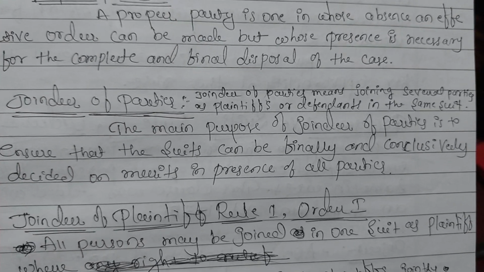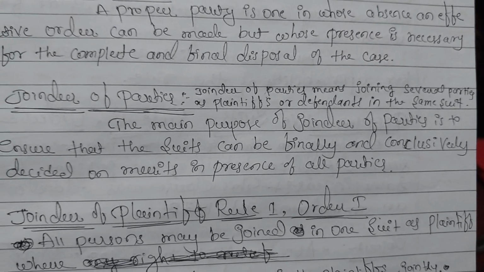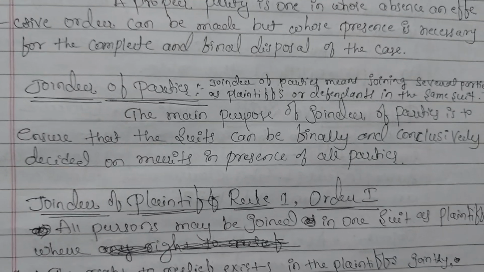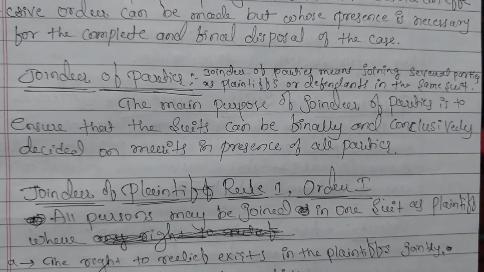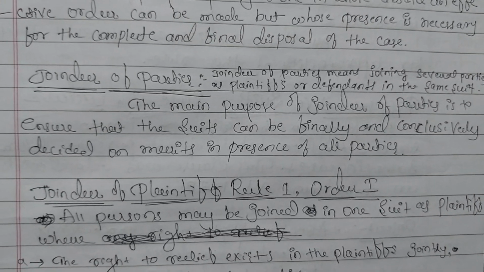Joinder of party. Joinder of party means joining several parties as plaintiff or defendant in the same suit. The main purpose of joinder of party is to ensure that the suit can be finally and conclusively decided on merits in the presence of all parties.